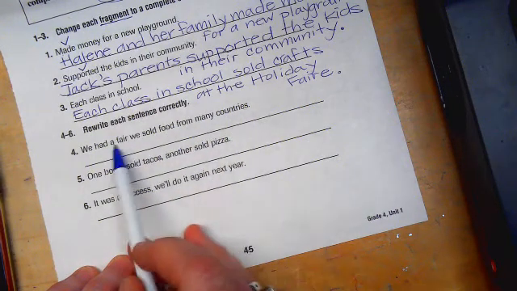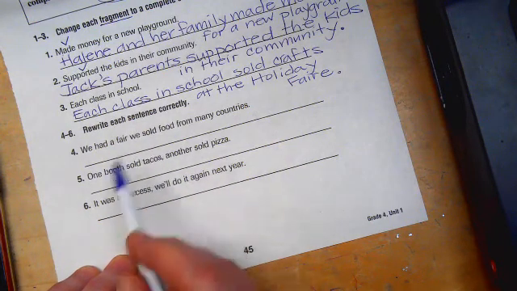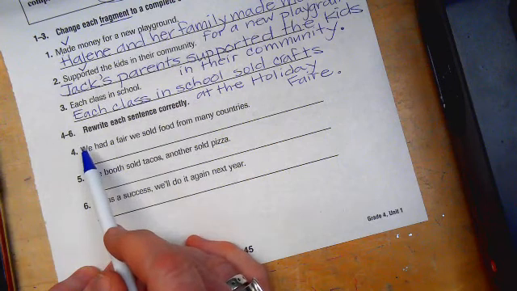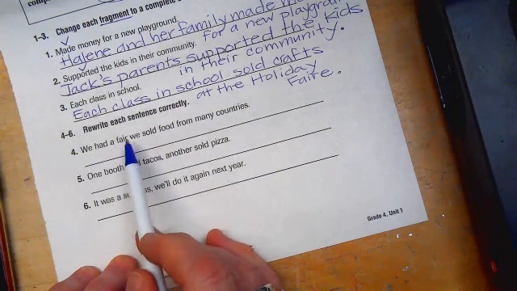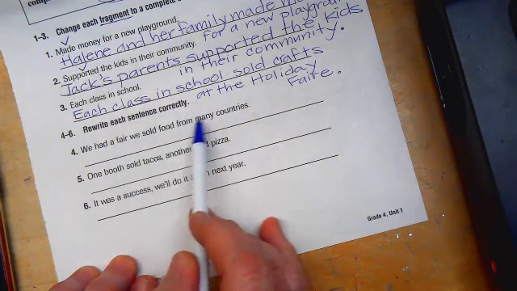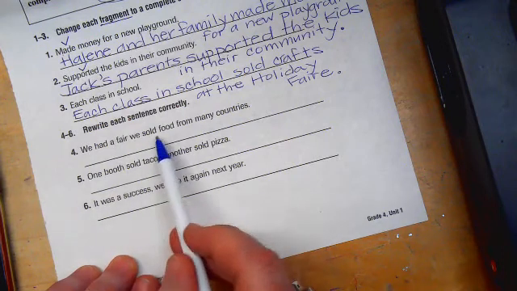We had a fair. We sold food from many countries. This looks like 2 sentences. I'm going to fix it like a fourth grader. I could fix it like a first grader and I could say, we had a fair, period, capital W. We sold food from many countries, period, and make it into 2 sentences.